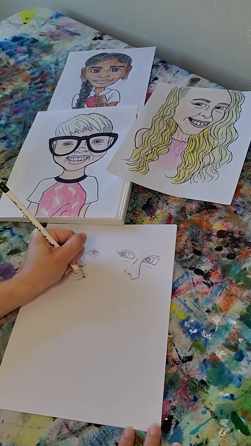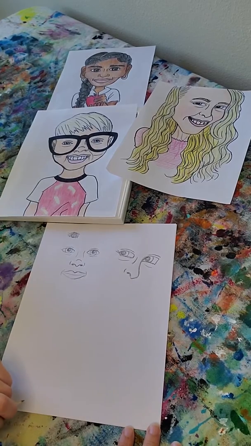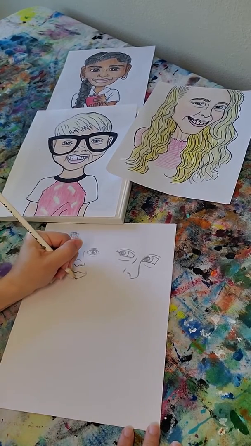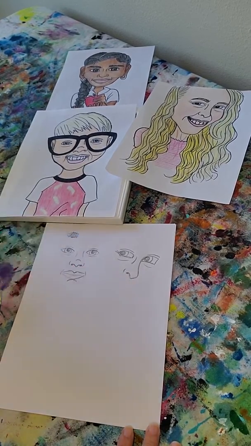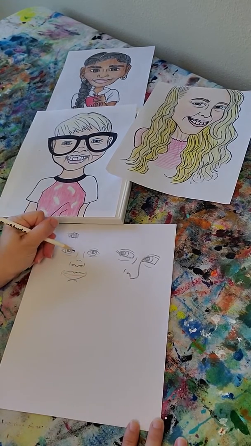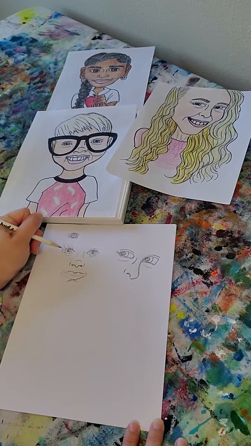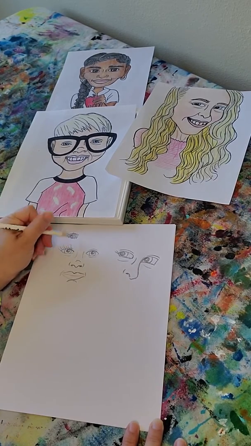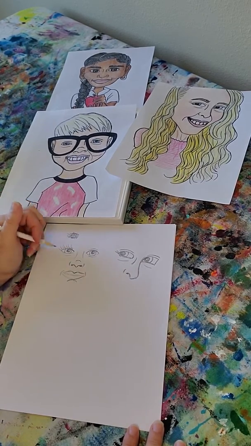And then some people's smile lines are small like that. Some people even have a little curve in their chin. Some people have super, super long eyelashes. So if you wanted to, you can make some big eyelashes.